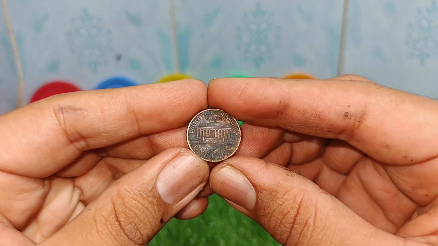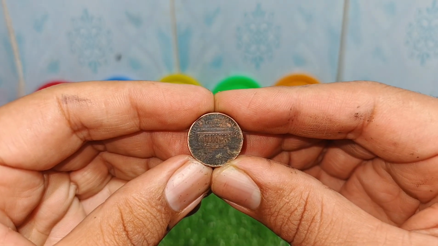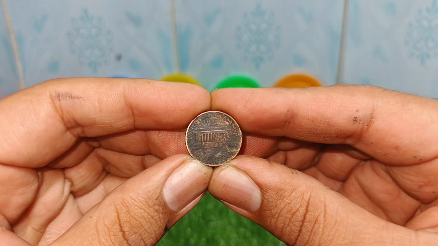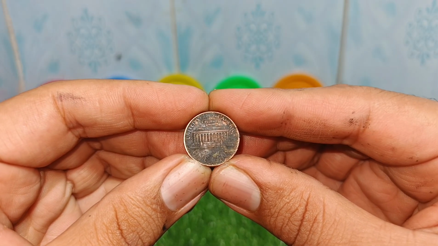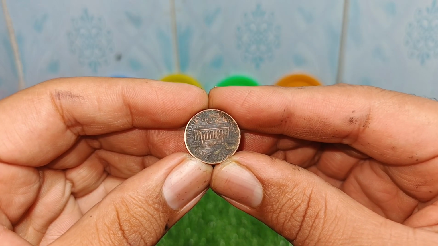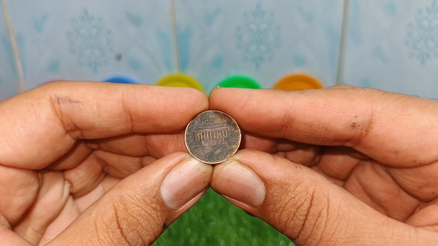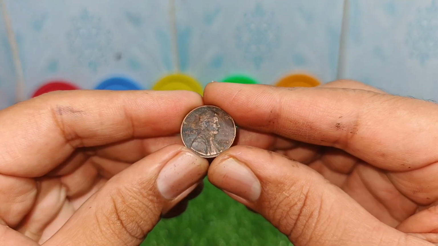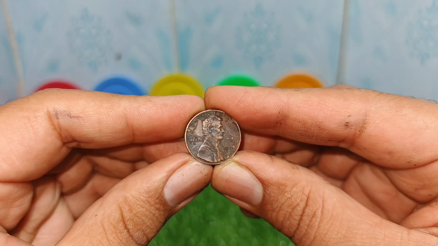6. Value. Normal circulated value, 1 cent to 10 cents. Uncirculated or MS grade, $1 to $20, depending on condition. There is also a famous error, the 1995 double die obverse, value $50 to $1,000 plus.